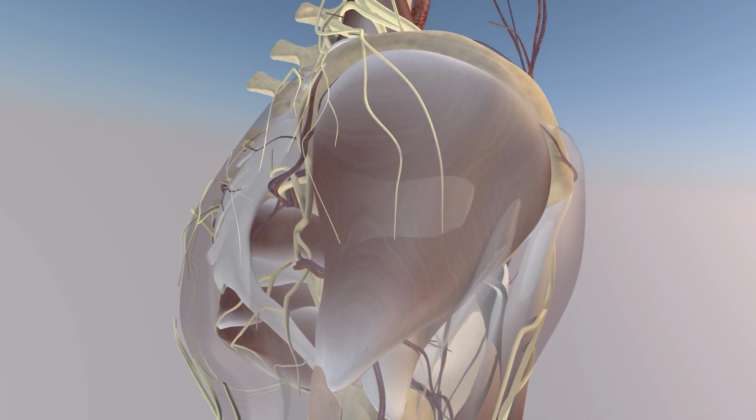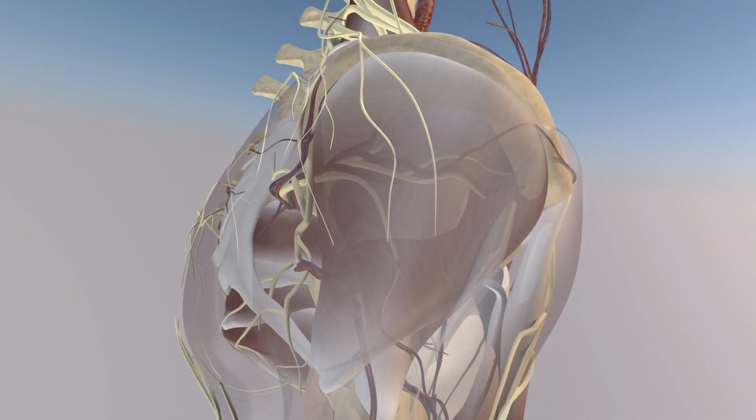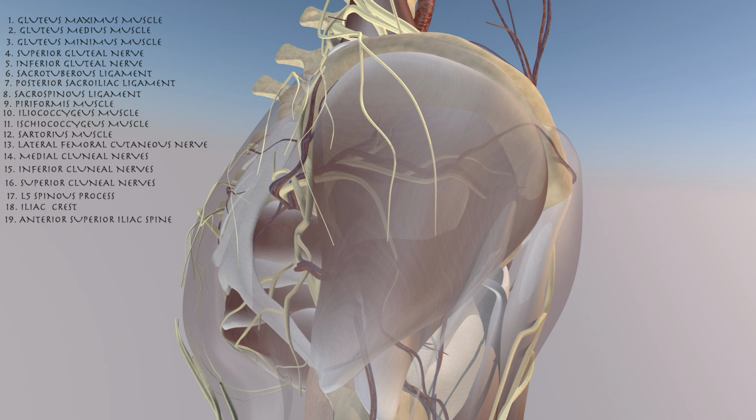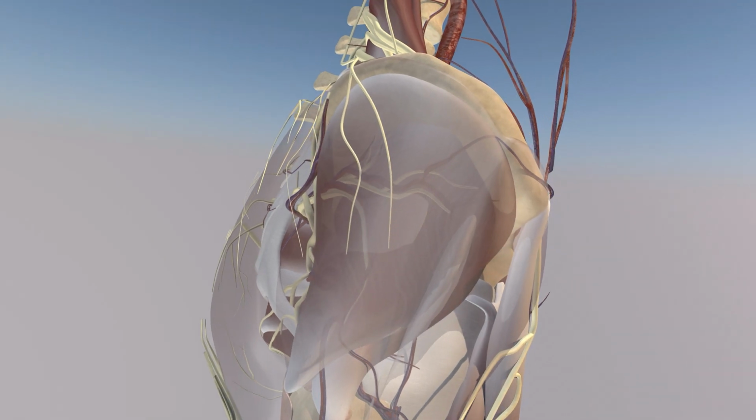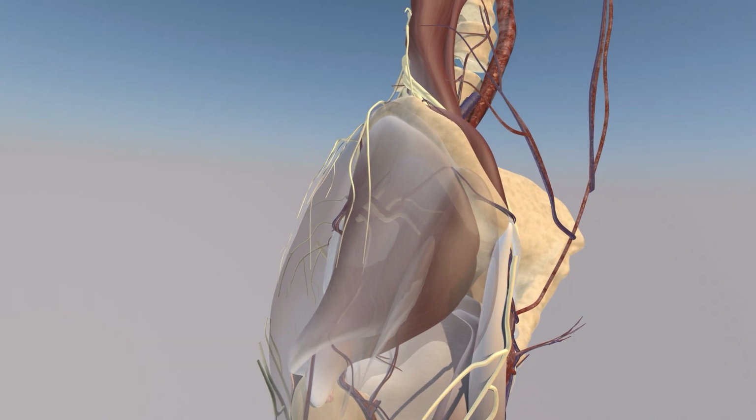and now we're making the ITB as well as the tensor fasciae lata and gluteus maximus translucent, as well as the gluteus medius muscle. You can see the underlying superior and inferior gluteal nerve, artery, and veins. Also can appreciate some of the musculature of the pelvic floor, including the ilio and ischio-coccygeus muscles.